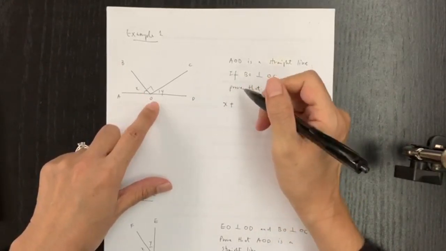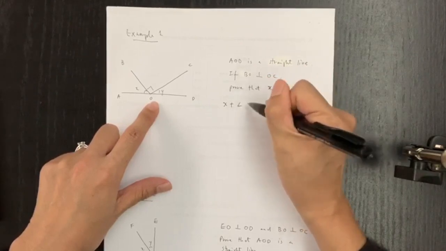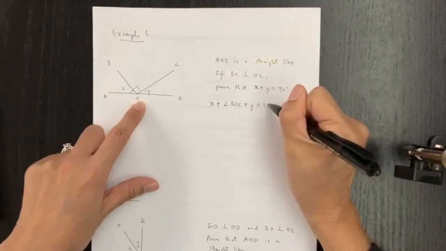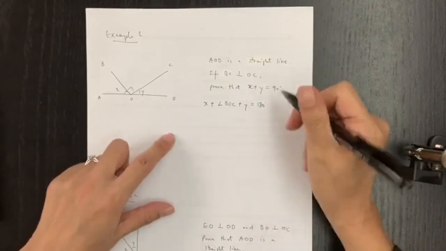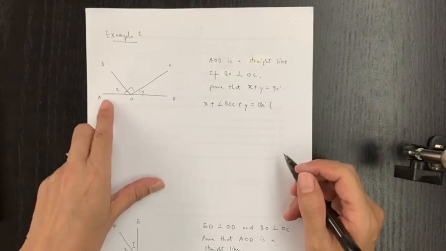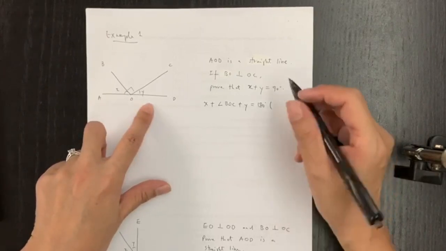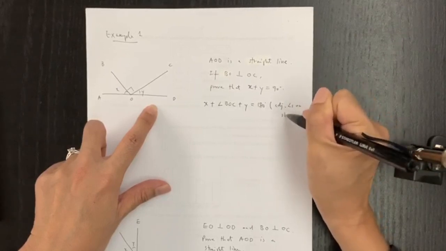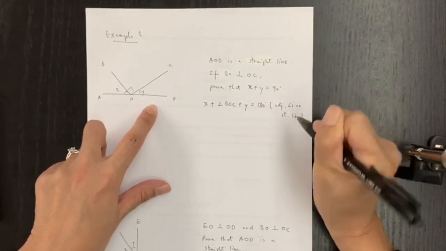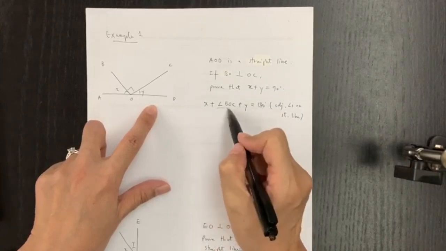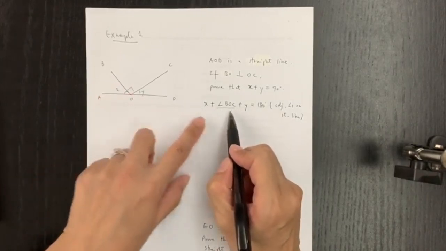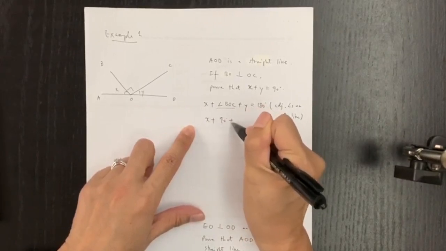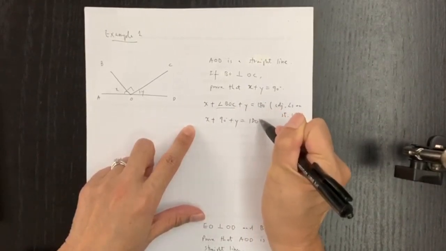So you can name it now or name it later. So angle BOC plus y is equal to 180. Okay, so which reference do we use here? We are given this, which is a straight line, so that will be adjacent angles on a straight line, right? And angle BOC, which is given to us, is equal to 90. So I just do substitution.